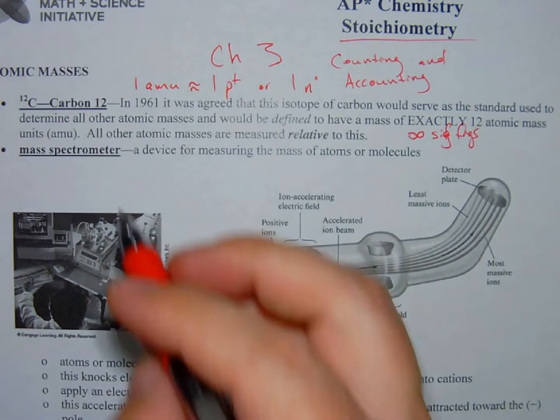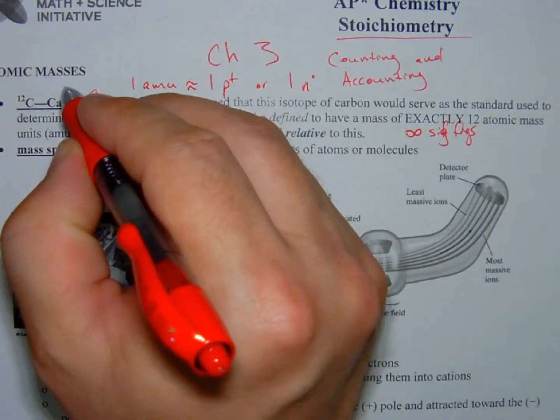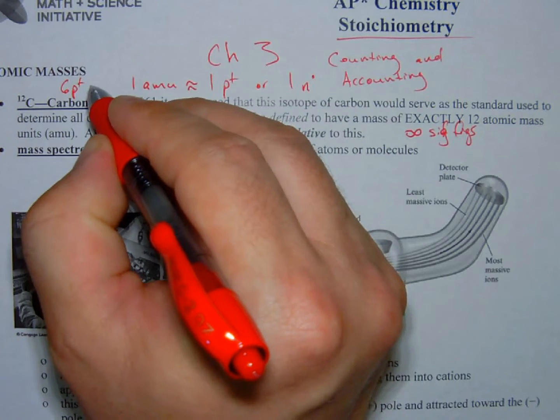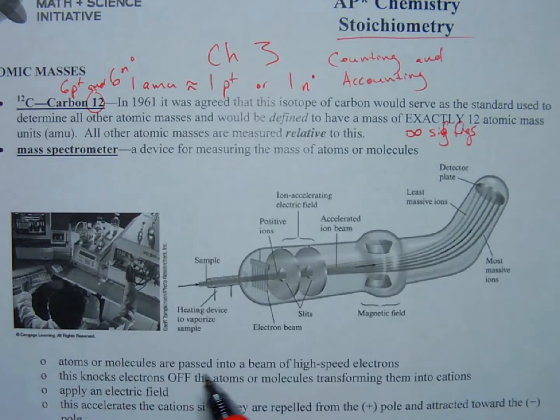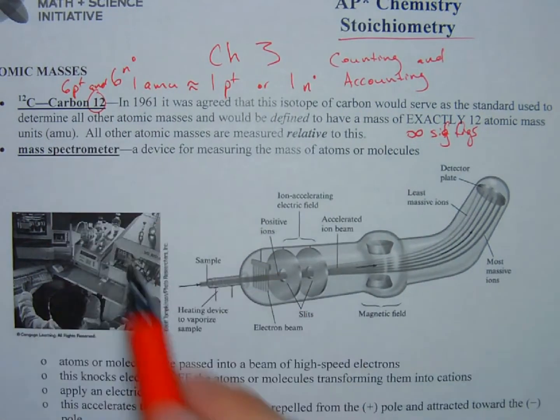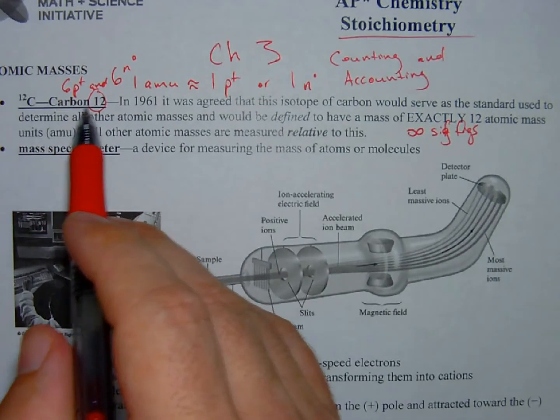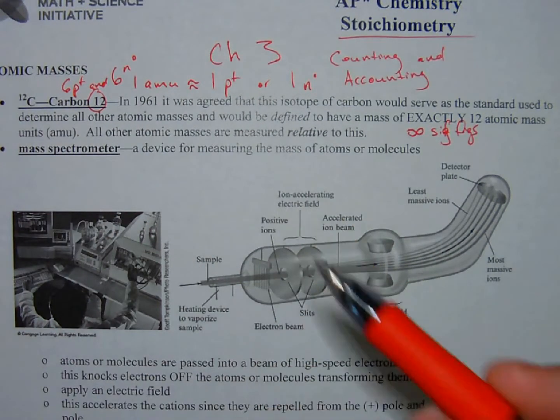So remember, the mass number of carbon-12 is 12. That's 6 protons and 6 neutrons to make carbon-12. 6 plus 6 is 12. It's 6 protons because it's carbon. Carbon is number 6.